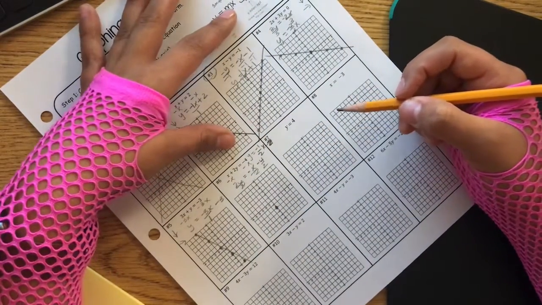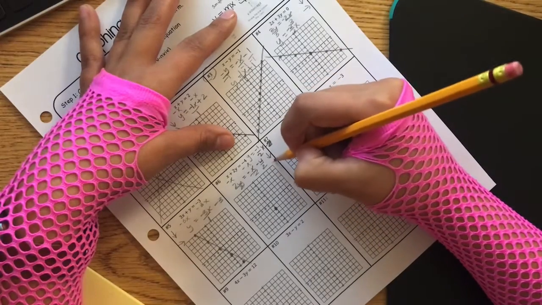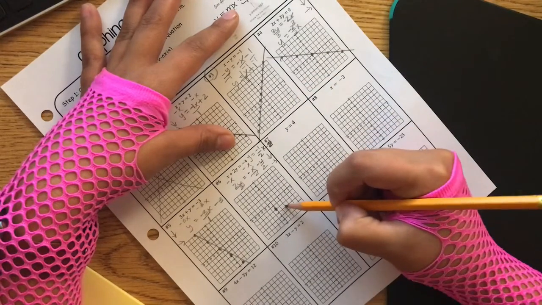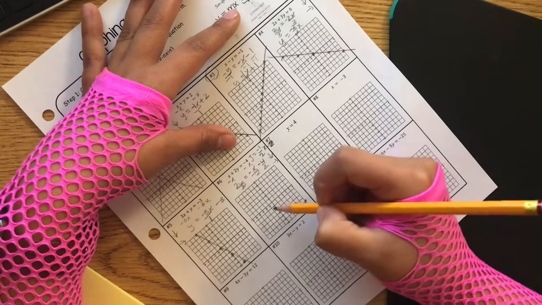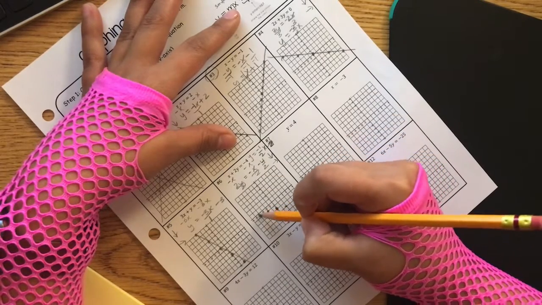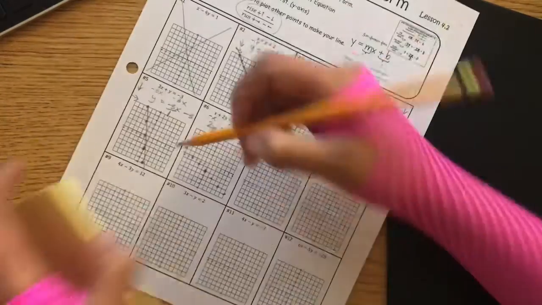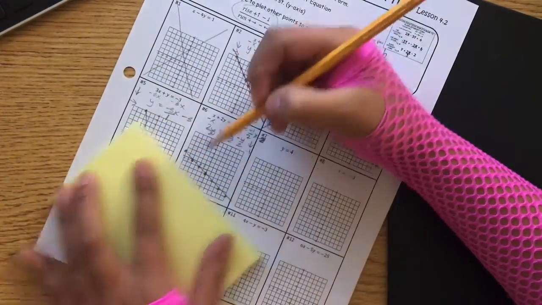My slope is negative 1 over 2, so we're going to go down 1, right 2, down 1, right 2, and so on. And the opposite direction would be up 1, left 2, up 1, left 2, and so on. Okay, and then you form your straight line.